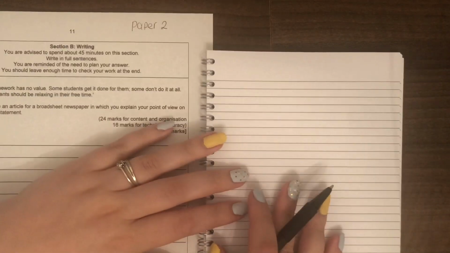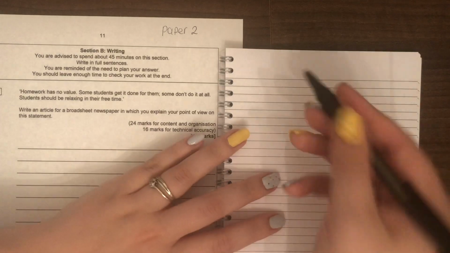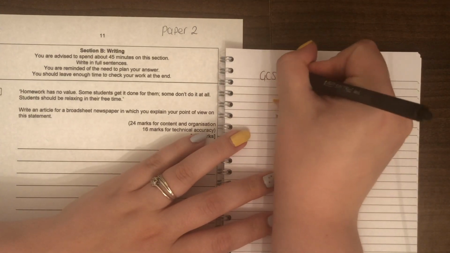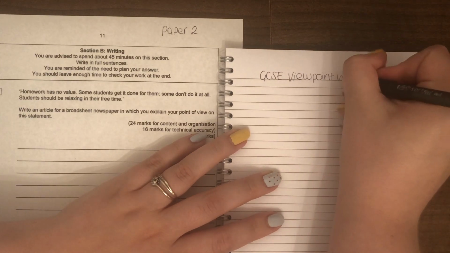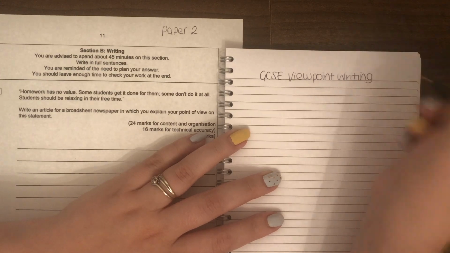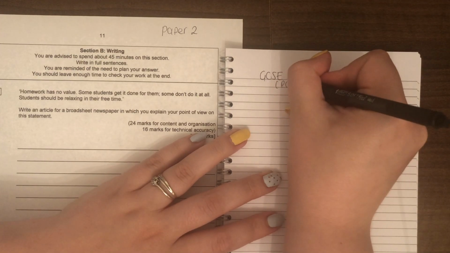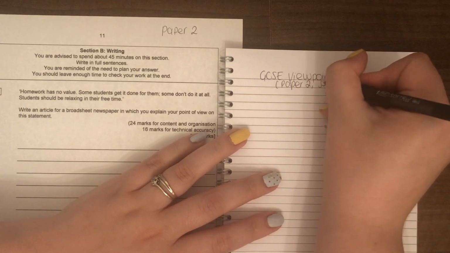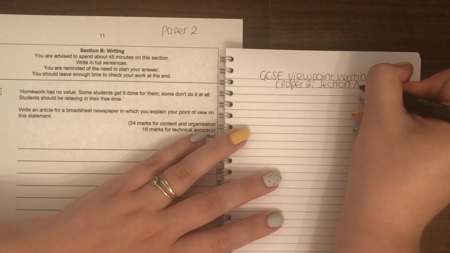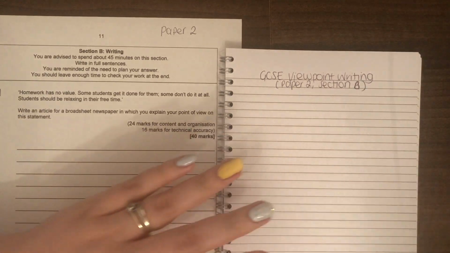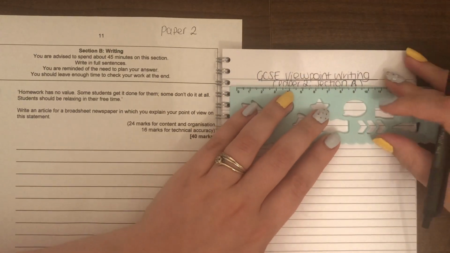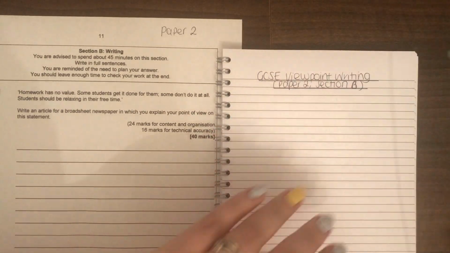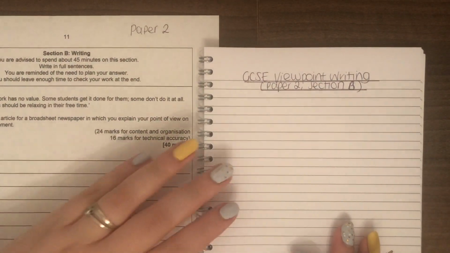So we'll start with that then. Do yourself a title in your book. I'll leave that there so that you can see it. So do yourself a title, GCSE Viewpoint Writing. And if you want to include it underneath, just to help you out, it's paper 2, section B. I was about to write A then. So let's just underline that.